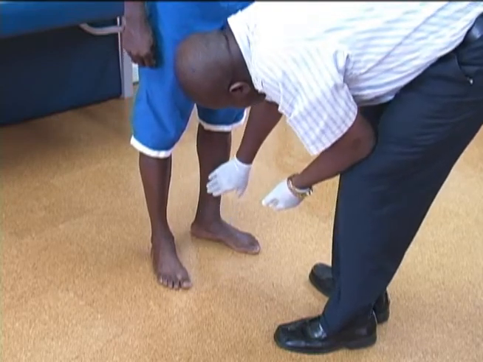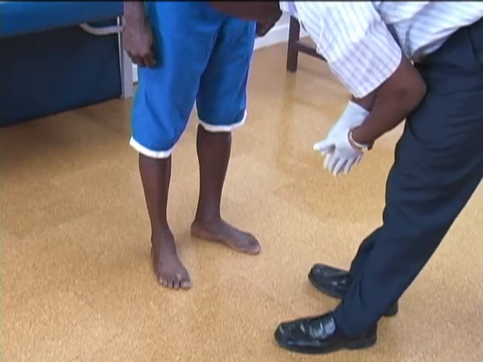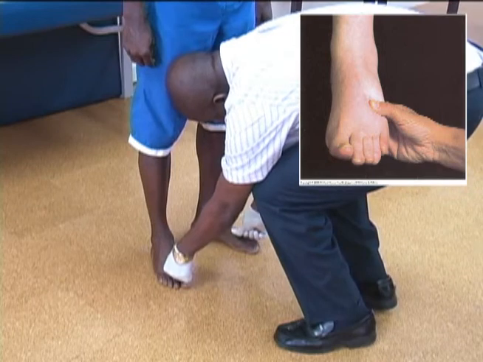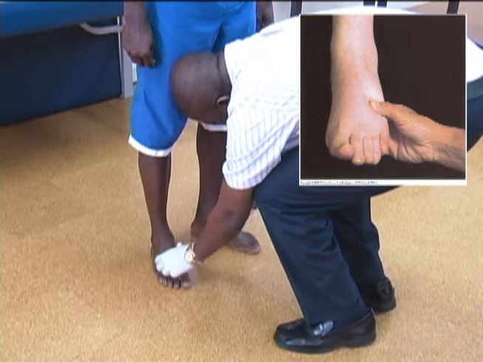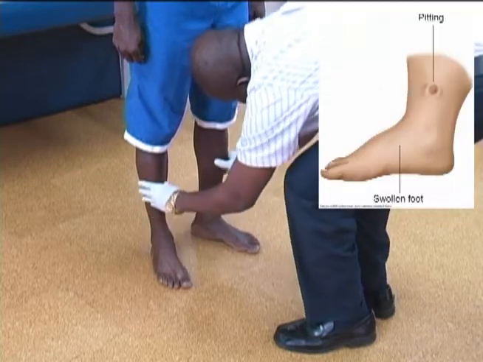And we will then palpate the limbs, assessing for pitting edema in 3 primary areas: the dorsum of the foot, posterior to the medial malleolus, and anterior to the tibia.